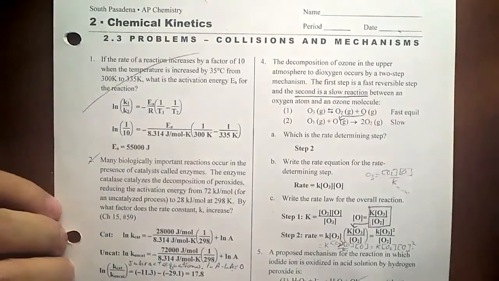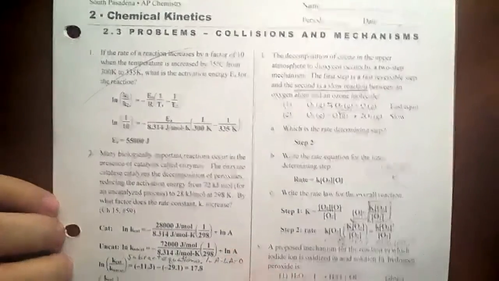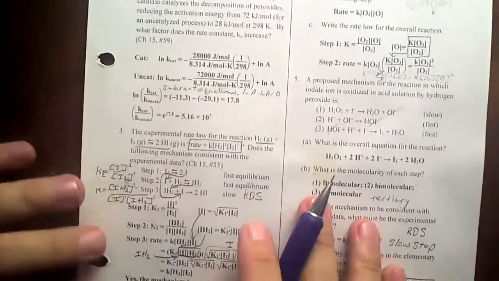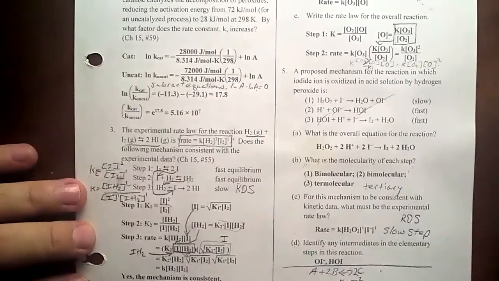Here's a 2.3 problems tutorial. I know you can read, so stop and read the paragraphs and the information before you really dig into a problem. Pause and have a think. Rewind as much as you need. Email me questions, of course.